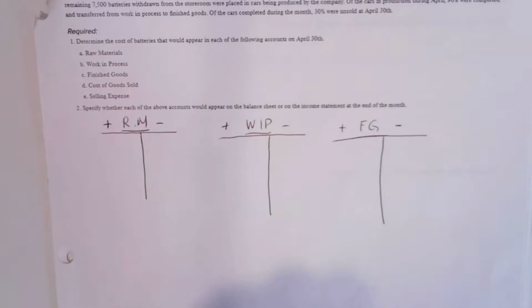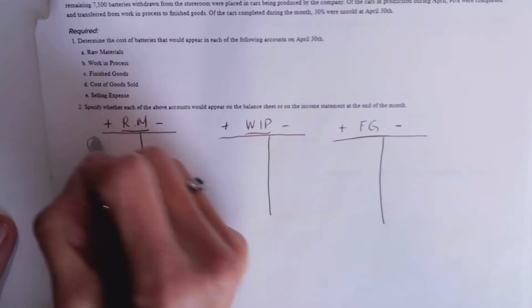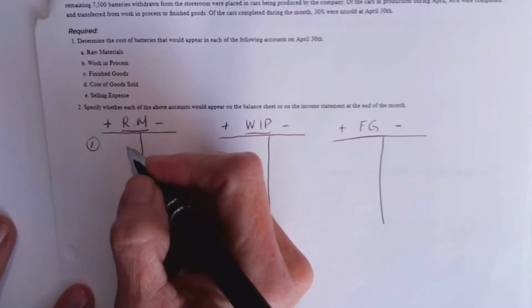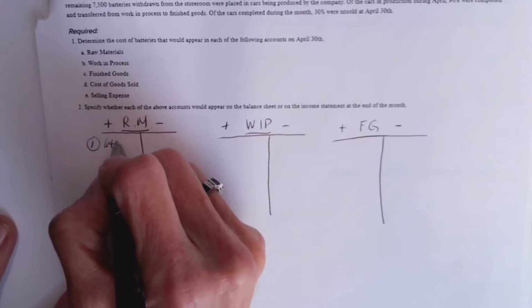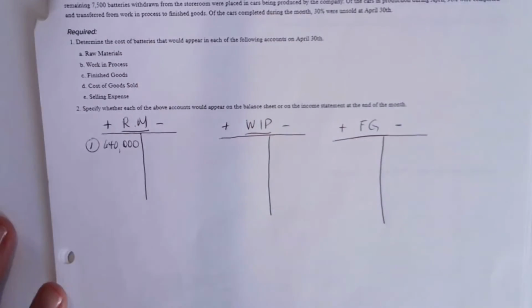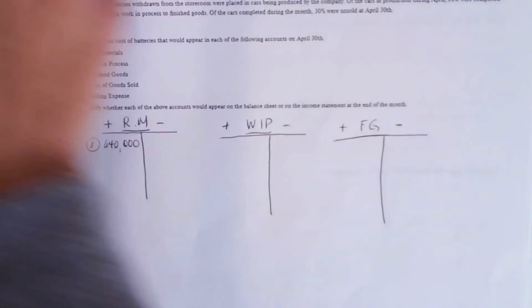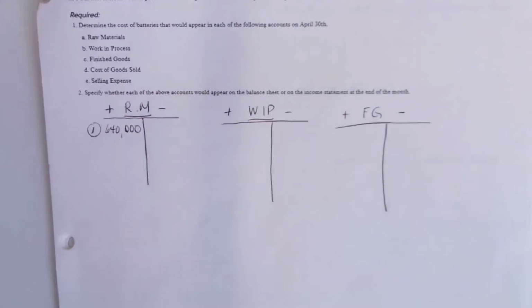Right, so the very first thing we did, there was no beginning inventories, but then we purchased batteries. Where did that go into? Raw materials, right? So the very first thing is we added to this account $640,000. And I don't really have room to do both there.